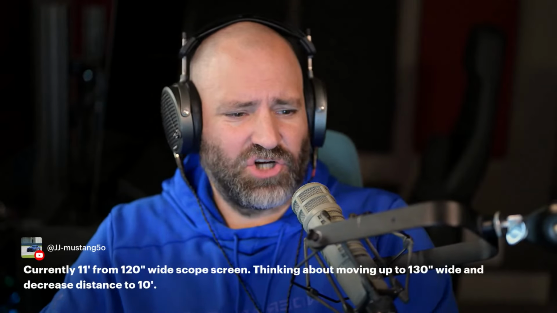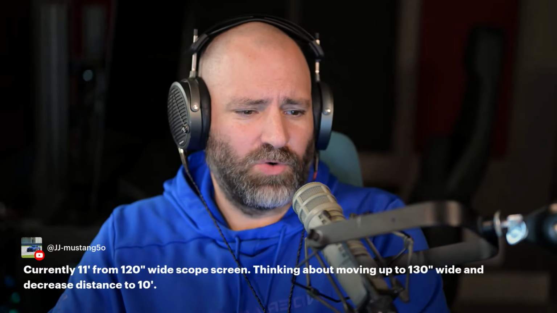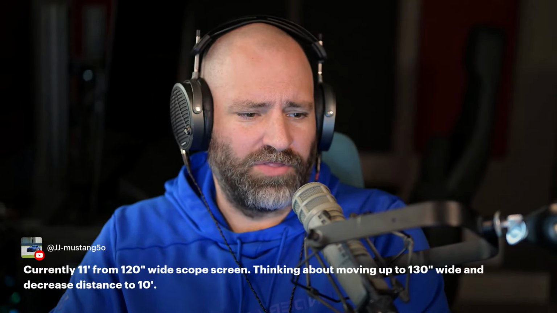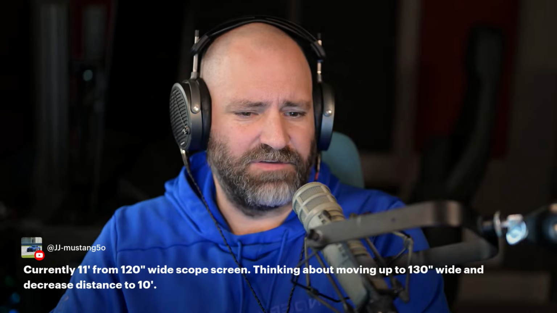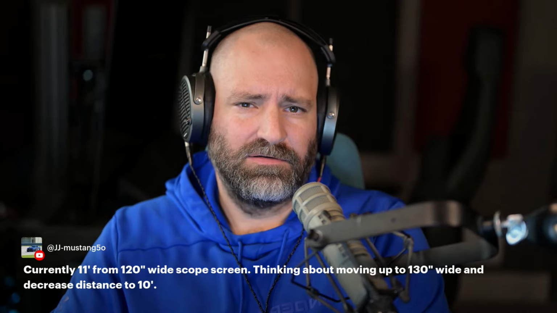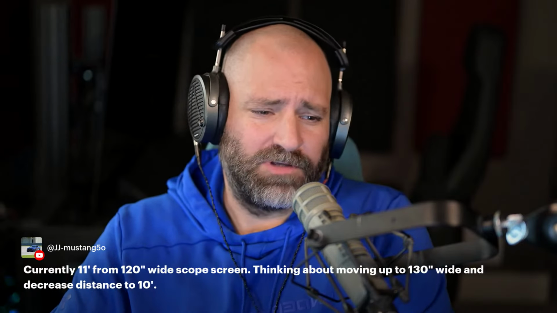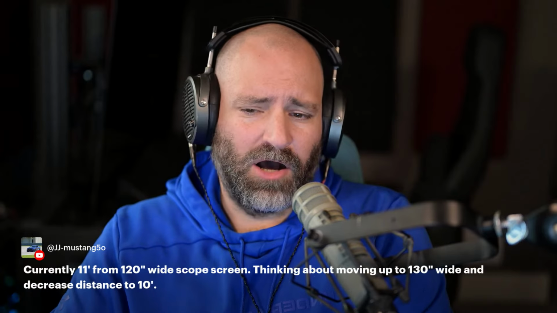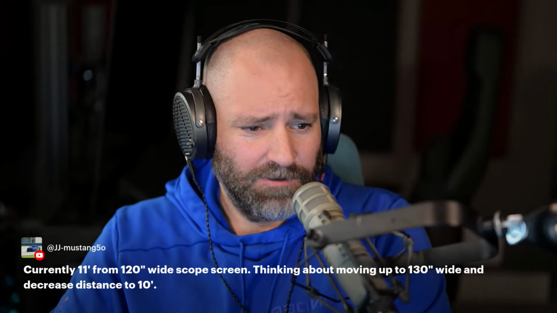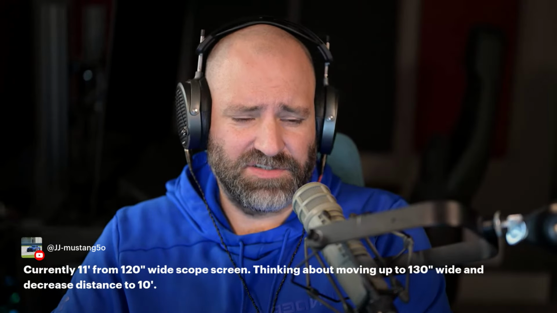JJ Mustang says, currently 11 feet from a 120 wide scope screen, thinking about moving to a 130 wide and decreasing the distance to 10 feet. Yes. Yes. This is the way. Go bigger if you can. I'm at 145 inches wide, which is a 165 inch 16 by 9.